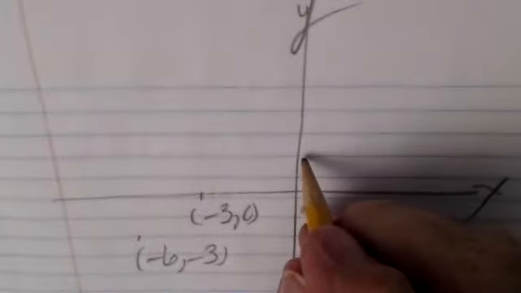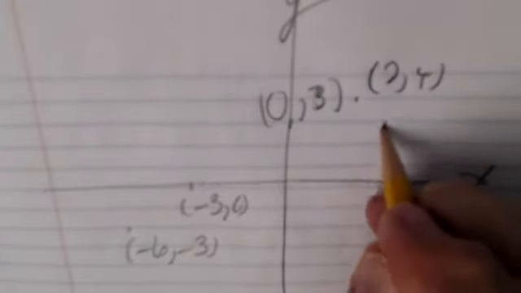I got 0 and 3. Let me make sure I get my points right. I got a point up here called 2, 4. I got a point over here that I'm going to call 4, 3. And then a point down here is going to be 5, 0.